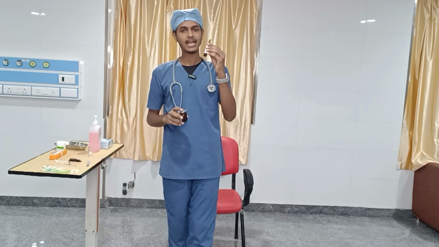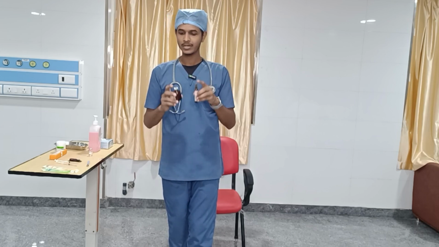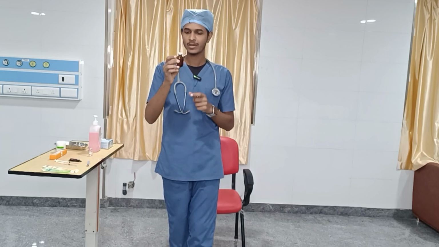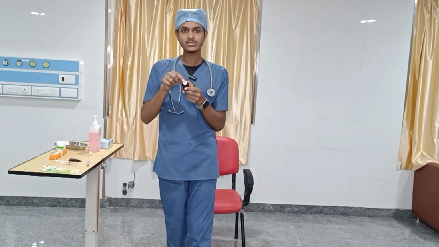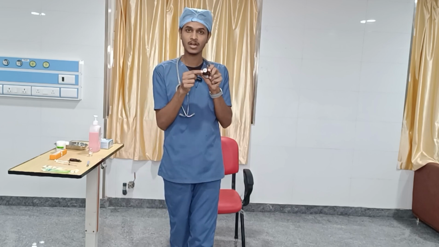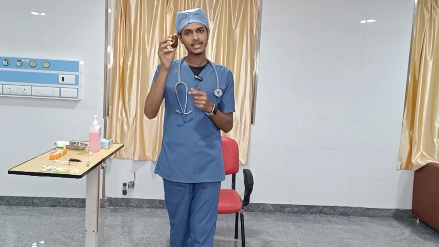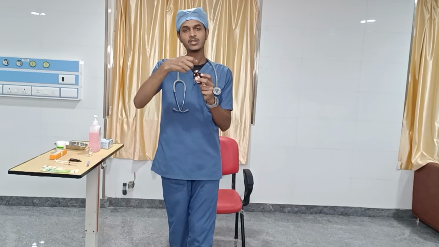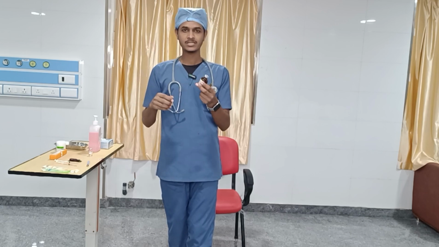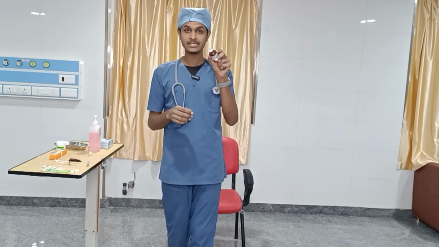Here you can see the ampule is breakable, but the vial is non-breakable. Instead, in the head portion of the vial you can see a rubber stopper. What is the purpose of this rubber stopper? This is a multi-dose vial, meaning it can carry a single dose and also multiple doses. You can load from it and reuse it after some time also. That is why it is called a multi-dose vial.